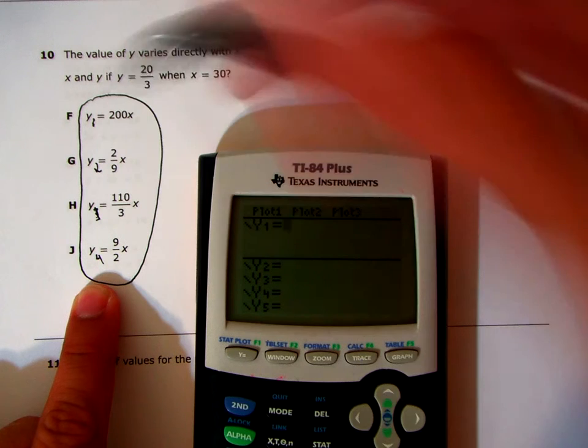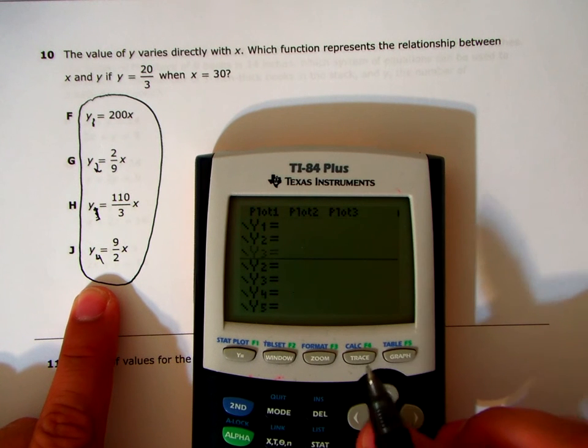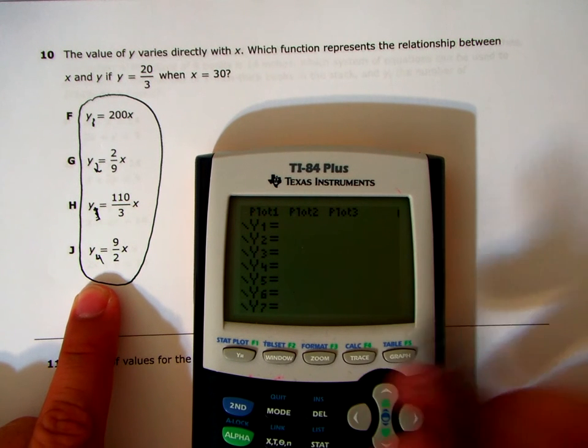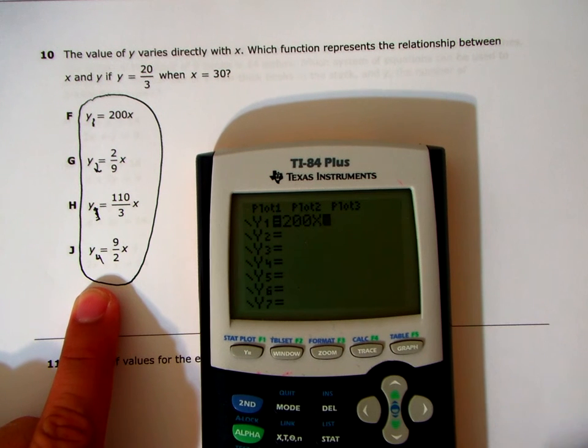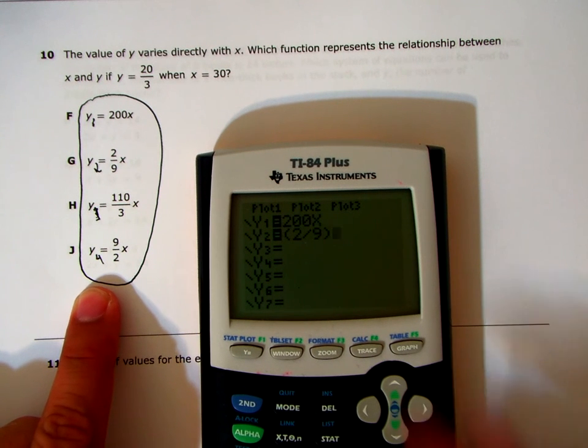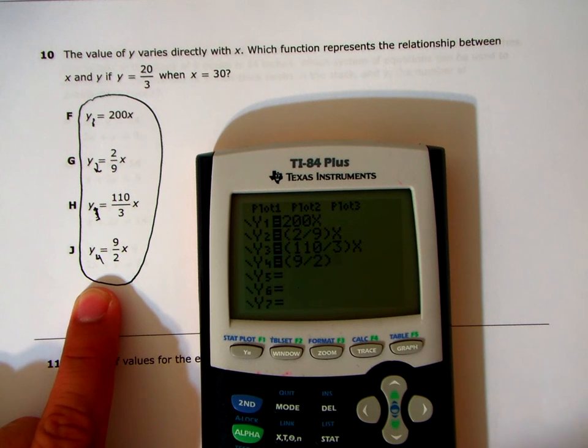So here we're going to put 200x, enter, and then open parentheses 2/9, close parentheses x, enter, and then open parentheses 110 divided by 3, close parentheses x, enter, and then we're going to put open parentheses 9 divided by 2, and then x.